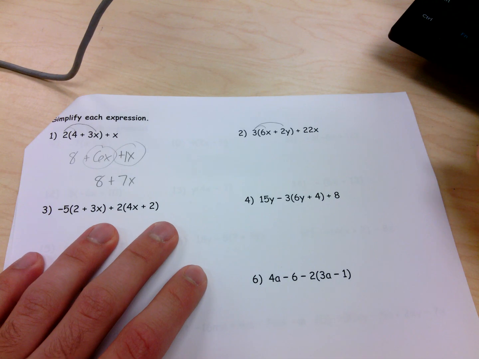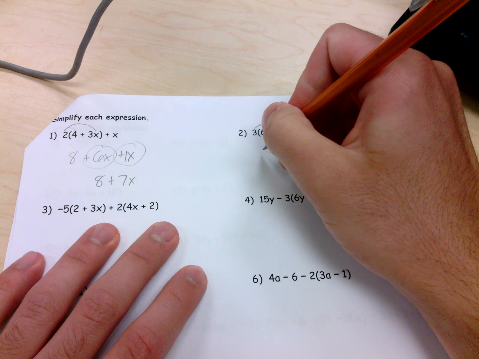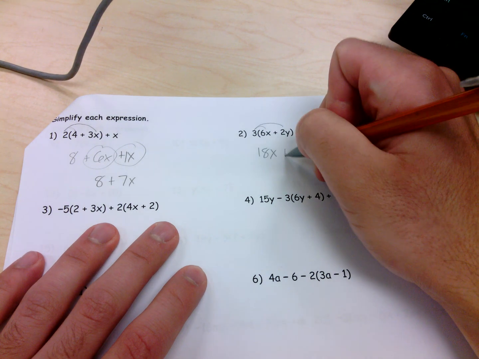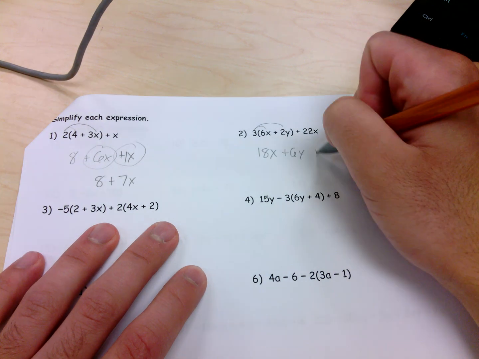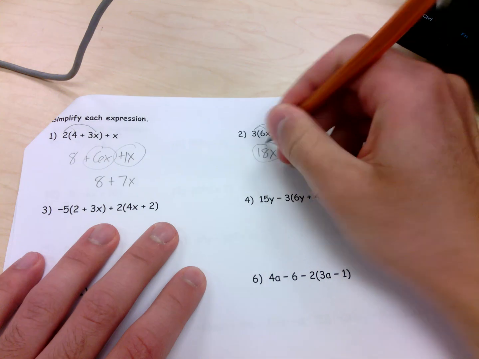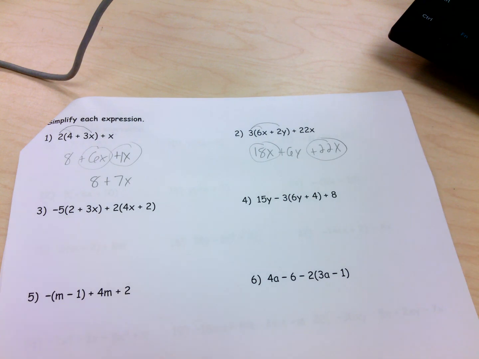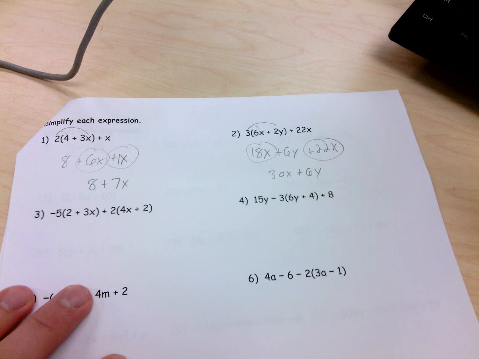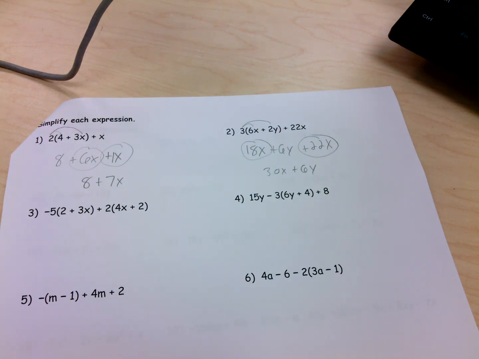Only distribute the 3 to the numbers inside the parentheses. 3 times 6x gives me 18x. 3 times 2y gives me 6y. And then plus 22x, that's hanging out by itself. And now I'm going to combine like terms. That's going to give me 30x plus 6y. So you need to apply the distributive property and then combine like terms.